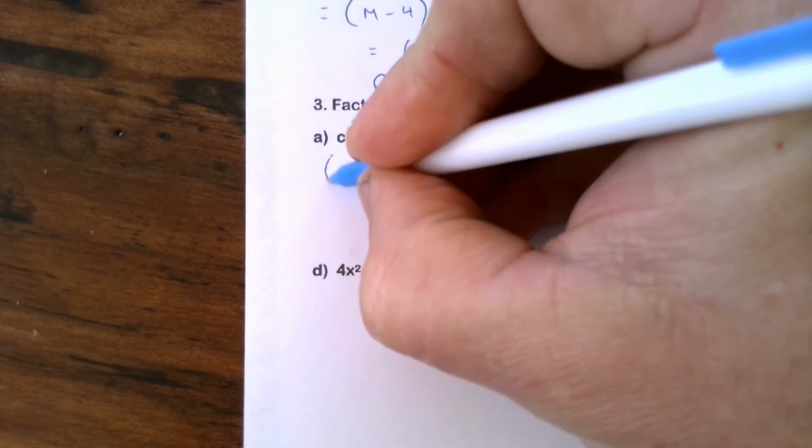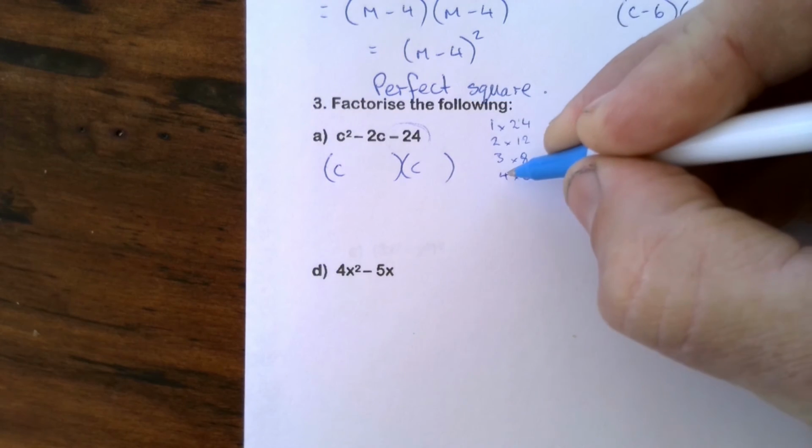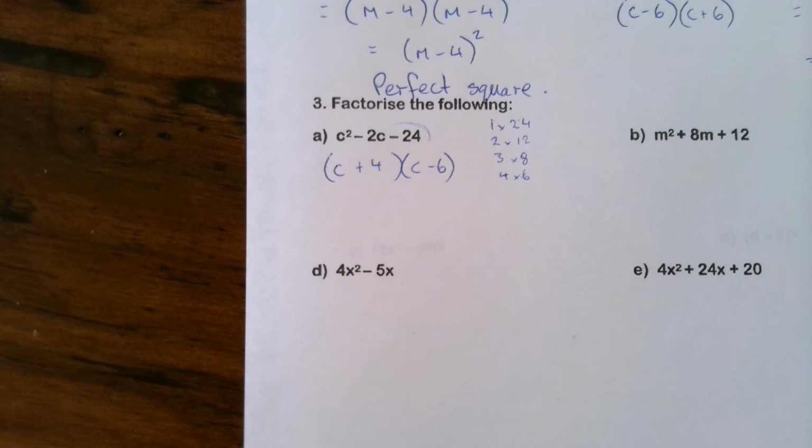So then I just write my answer in, filling in the blanks, positive 4, subtract 6. And that's my answer.